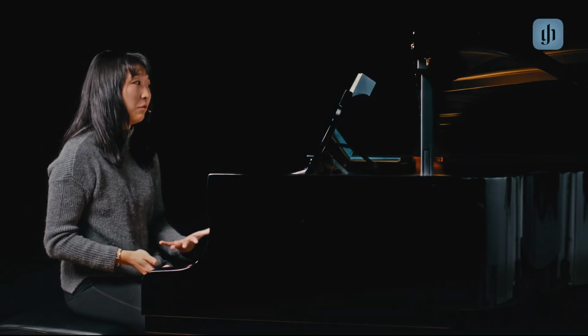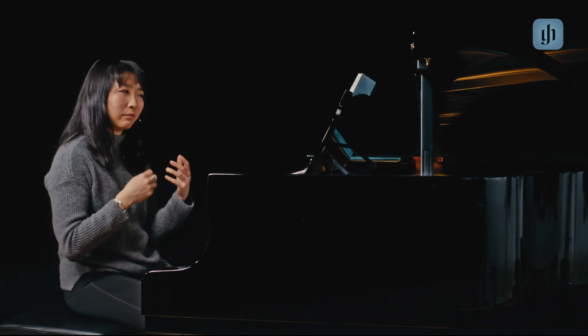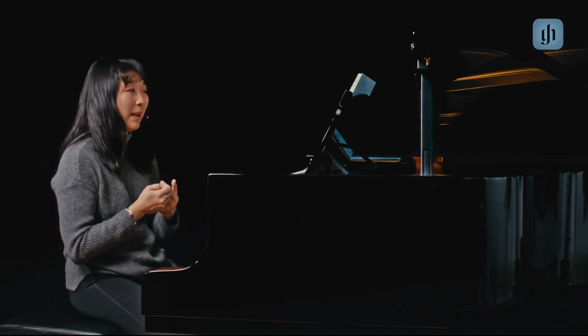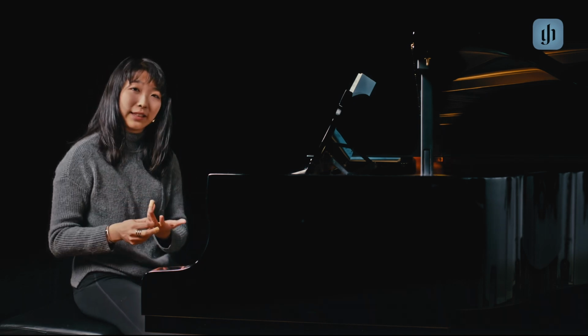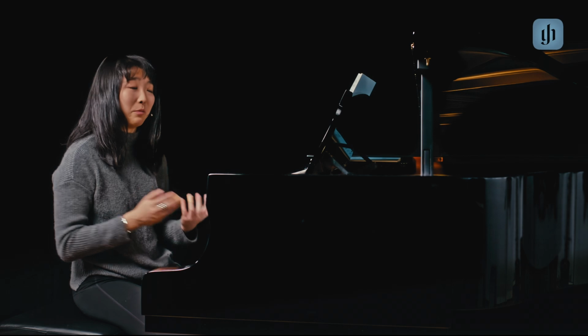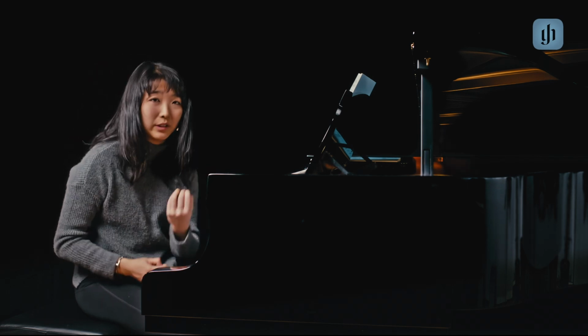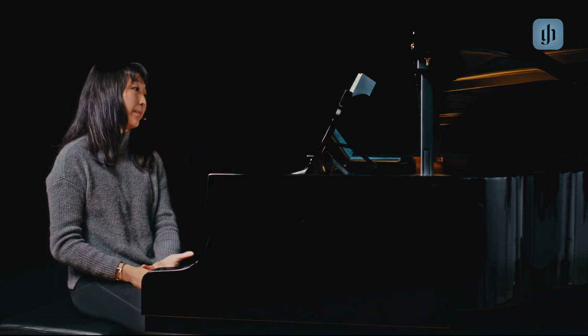From bar 84, the orchestra does something really mysterious sounding, but it's up to the piano to really hold the tension. And these are moments, again, where we can't possibly play legato without the pedal, but we have to really feel the space and we have to try.